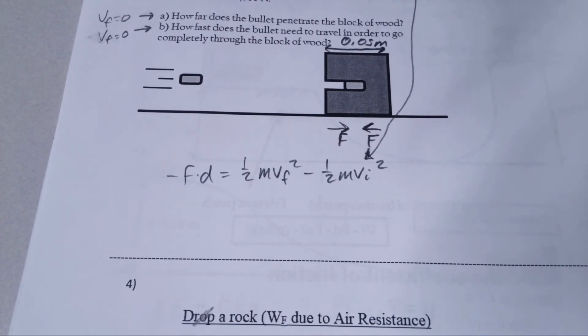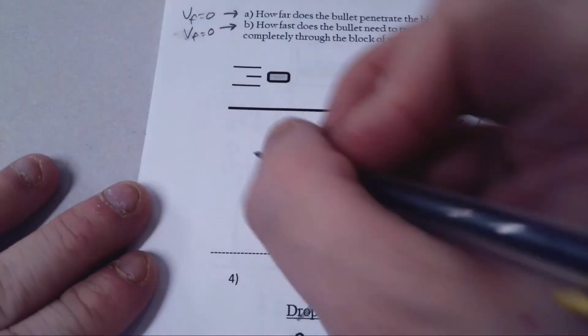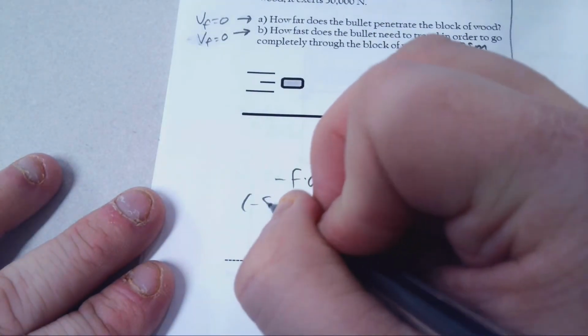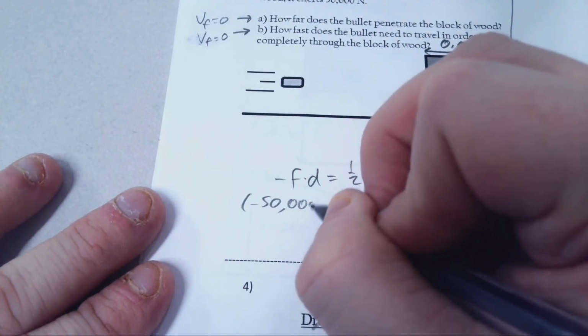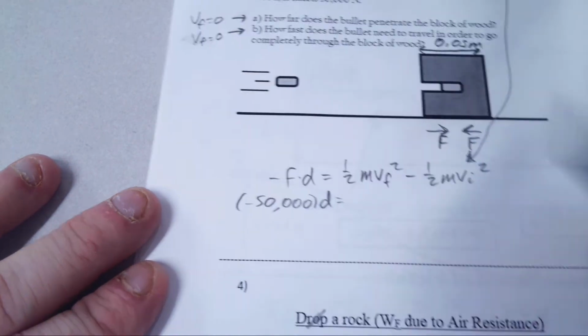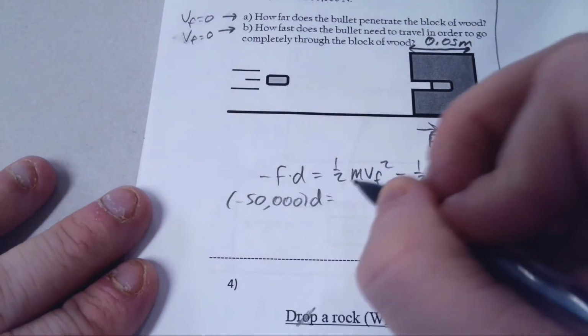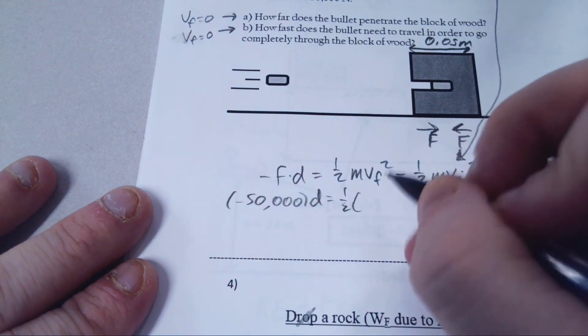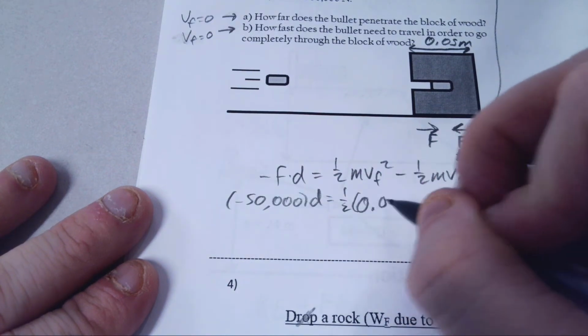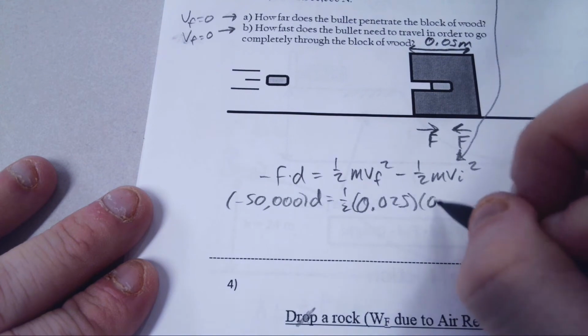Plug and chug. Trying to figure out the... write it out, or it could show that the final velocity is 0 here. So we're squaring that.